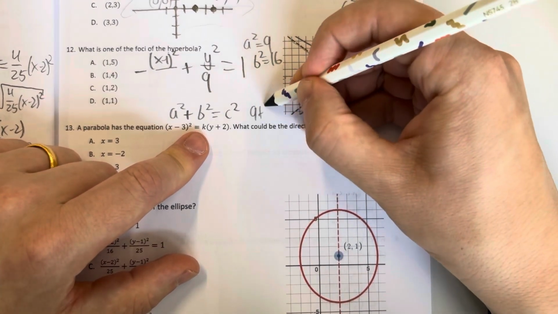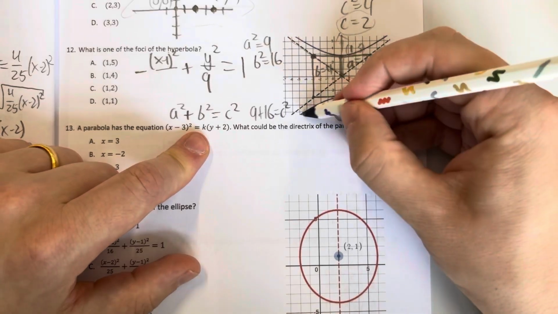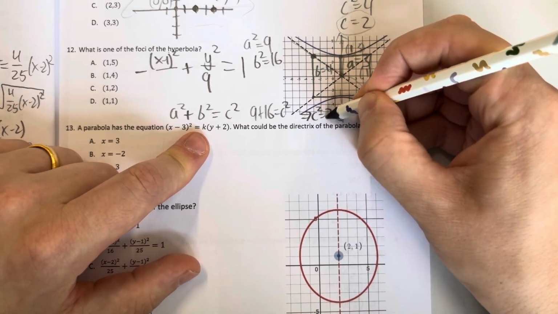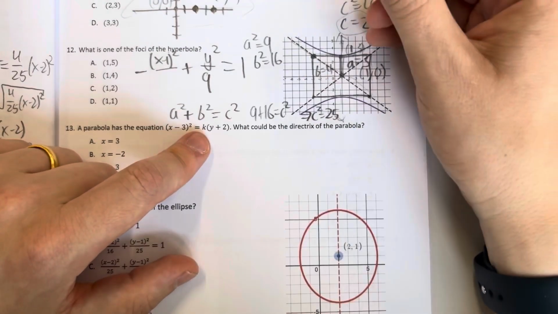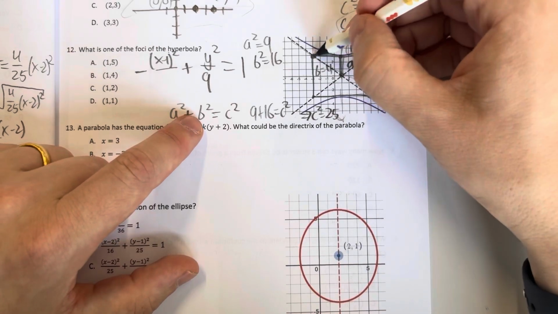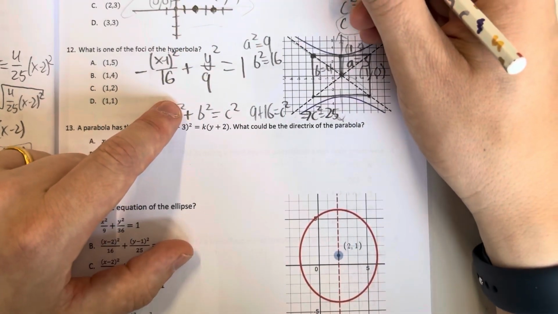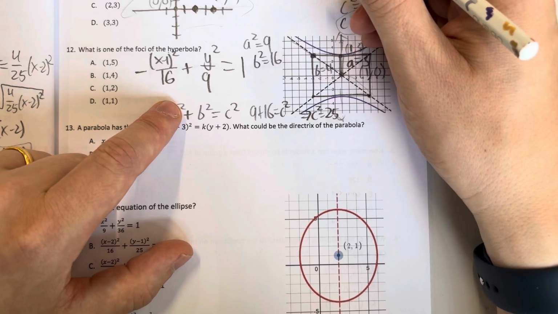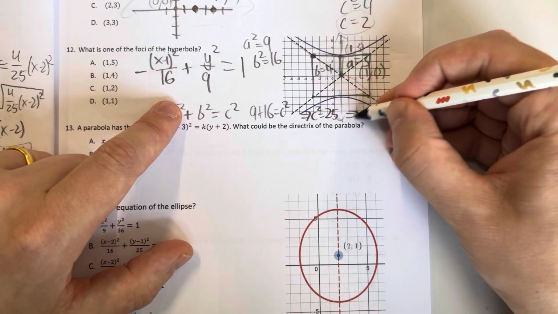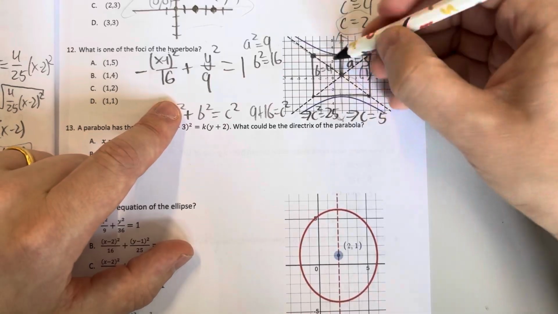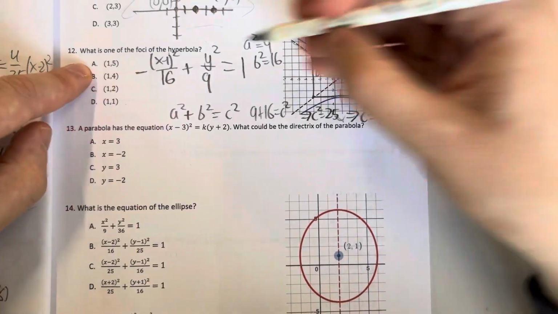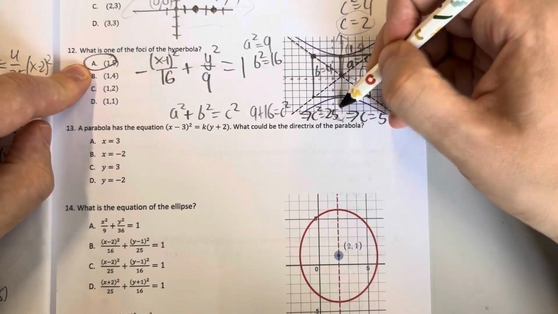So 9 plus 16 equals c squared. Therefore, c squared is 25. And by the way, b squared is 16. So the foci are 5 away from the center: 1 comma 5 and 1 comma negative 5.